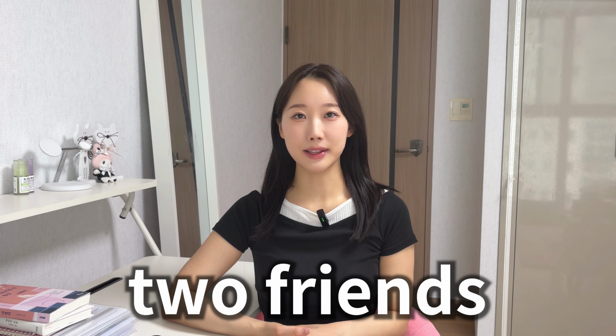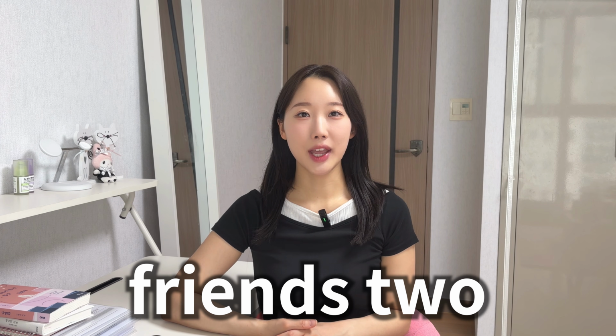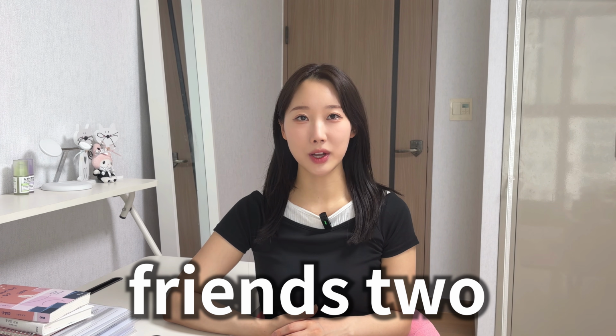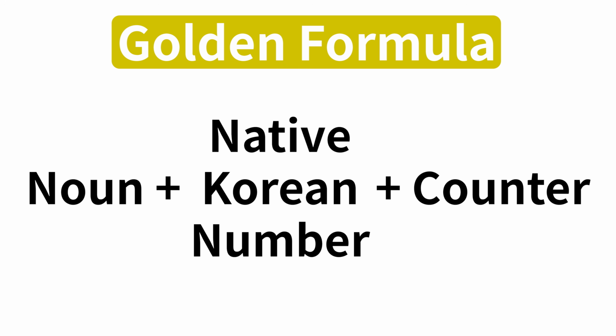In English, we put the number first, 2 friends. But in Korean, the logic is completely flipped. You name the item first to anchor the conversation, then you state the quantity, and finally you attach the counter. Here is the golden formula: noun plus native Korean number plus counter. Let's look at why this matters.